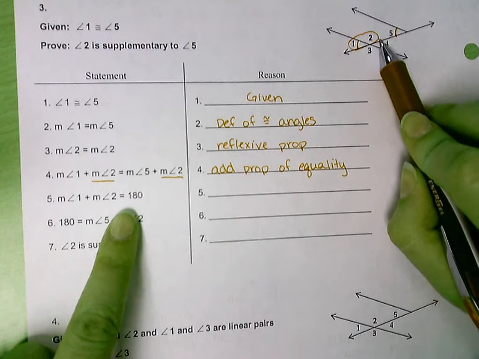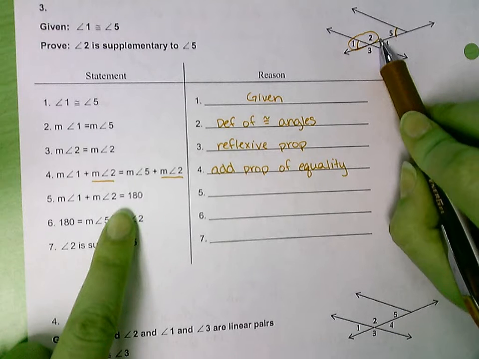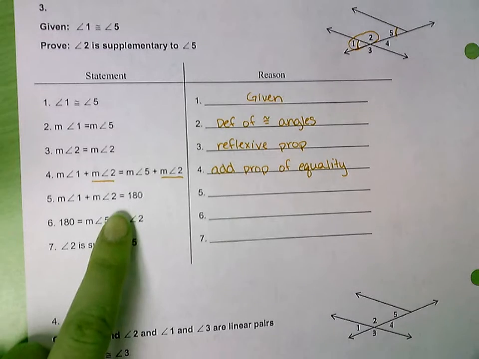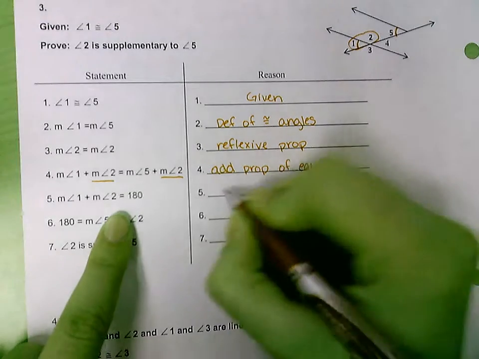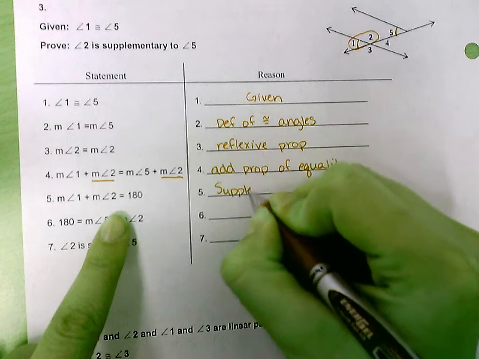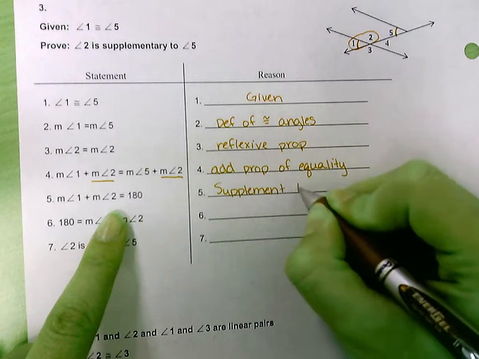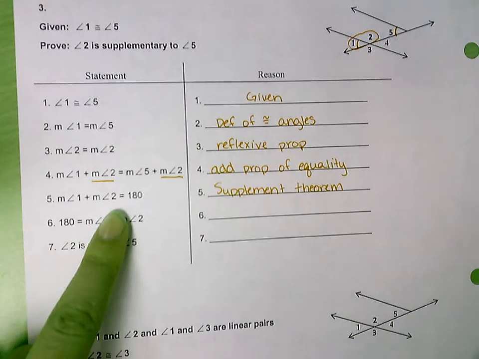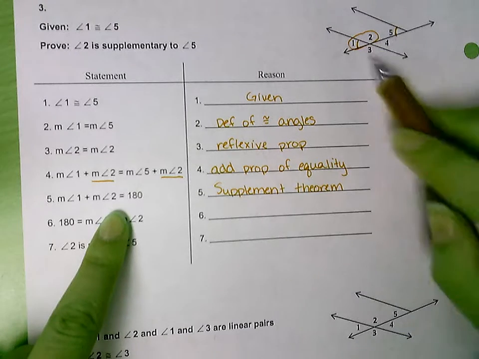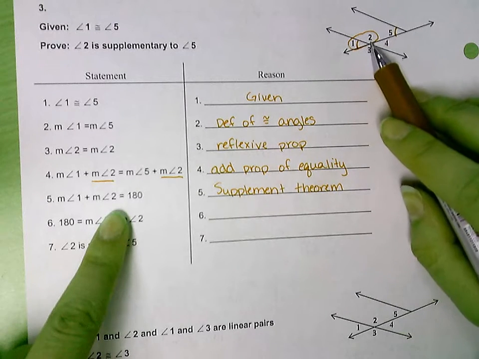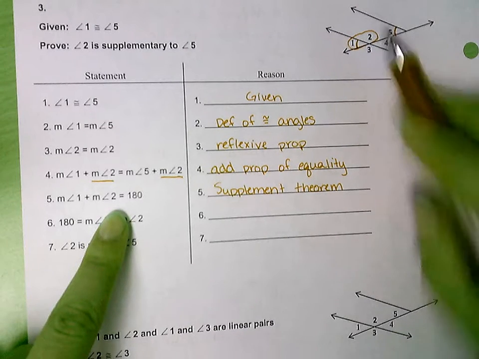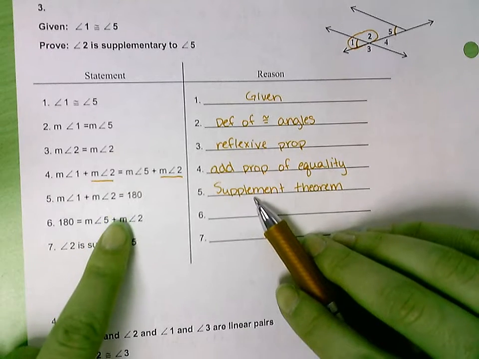Supplementary. They're a linear pair. It's the supplement theorem. It is not the definition of supplementary angles. This is the supplement theorem. Okay, the supplement theorem is used when you have a linear pair shown. So I have this linear pair, so it must be the supplement theorem.